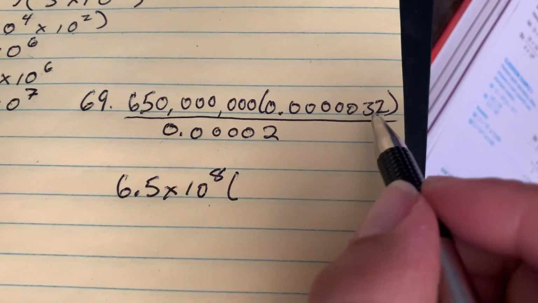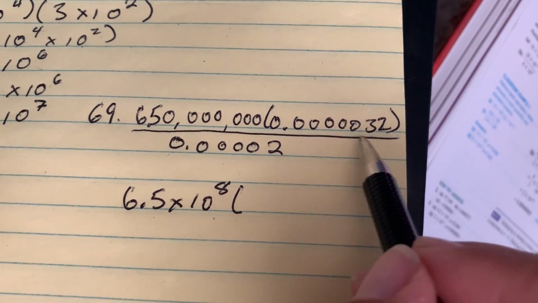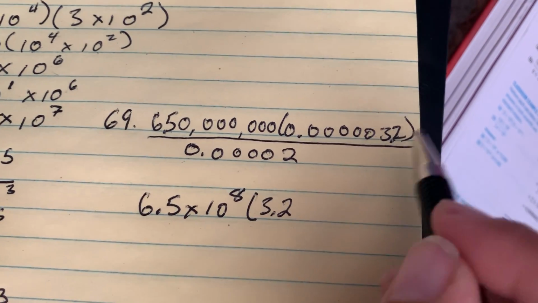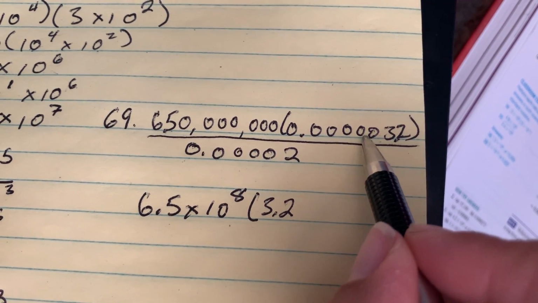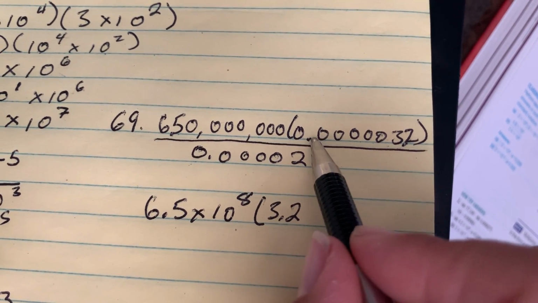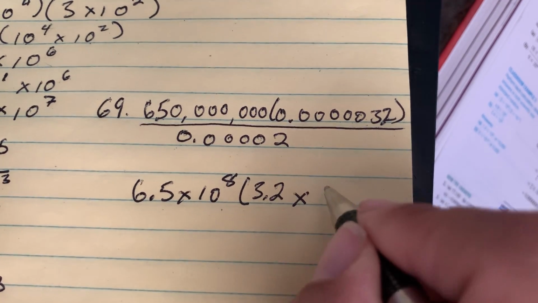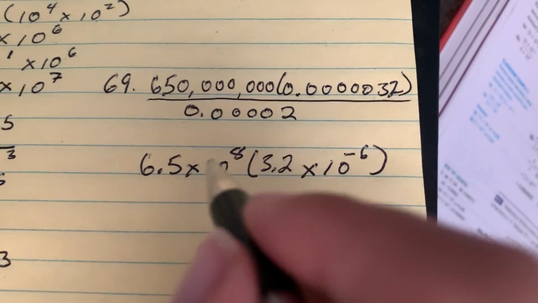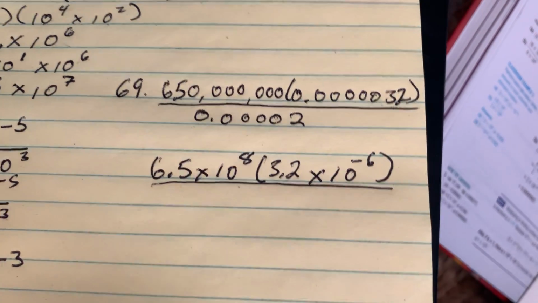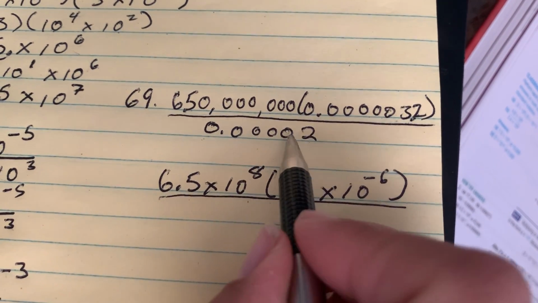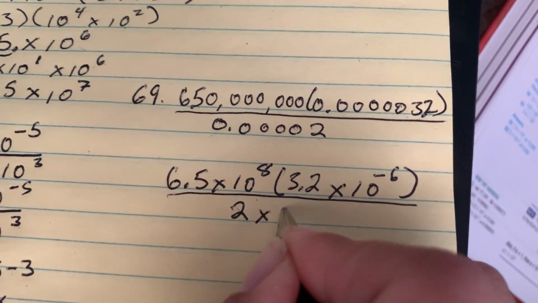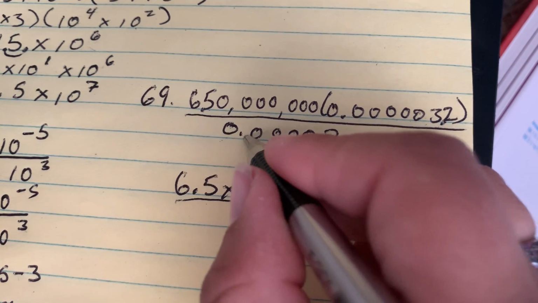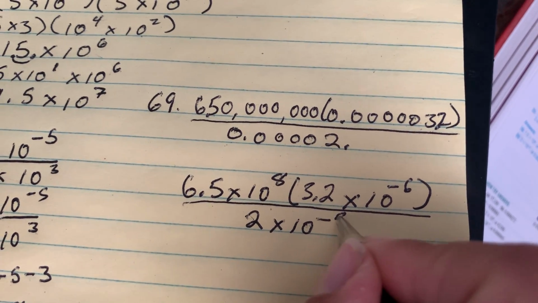Inside our parentheses, we go to the first non-zero number, 3.2. Now I'm going to count back. 1, 2, 3, 4, 5, 6. So I got 3.2 times 10 to the negative 6, all over, go to the first non-zero number, I got 2 times 10, 1, 2, 3, 4, 5, times 10 to the negative 5.